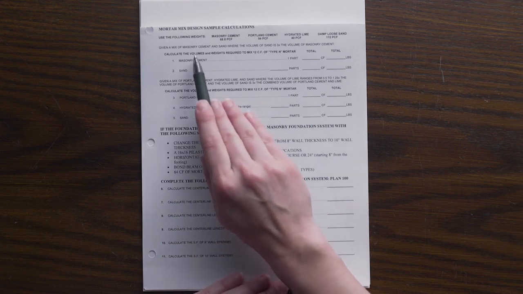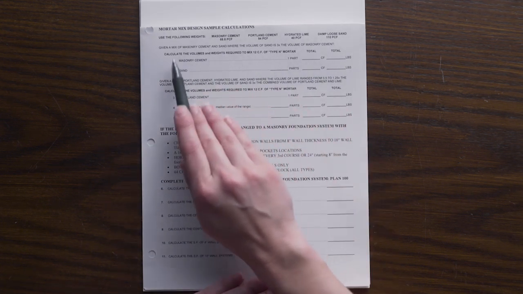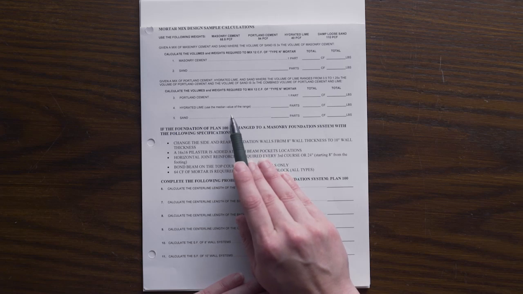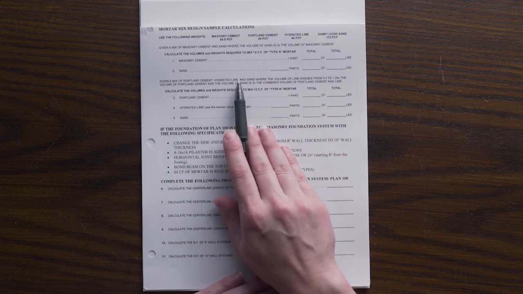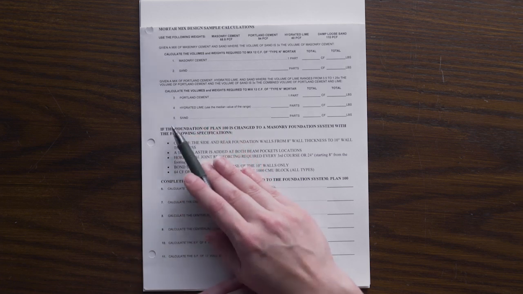We're starting off with just 1 and 2 as one mix design, and then we'll look again at 3, 4, and 5 as our second mix design. But starting off, we're only going to read through this portion and then make sure you refer back to it as we list out our 1 and 2 steps.